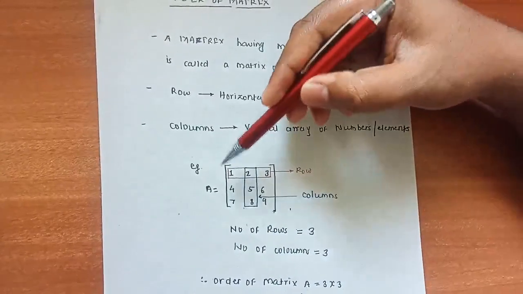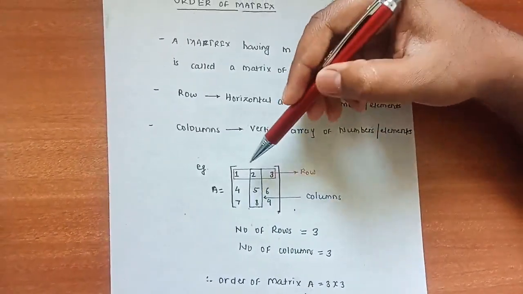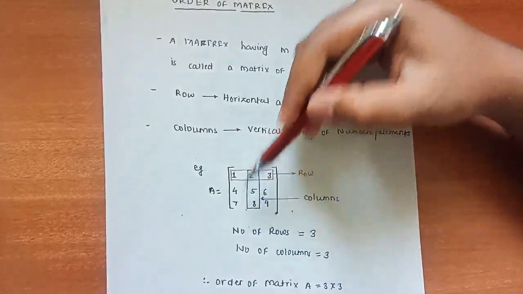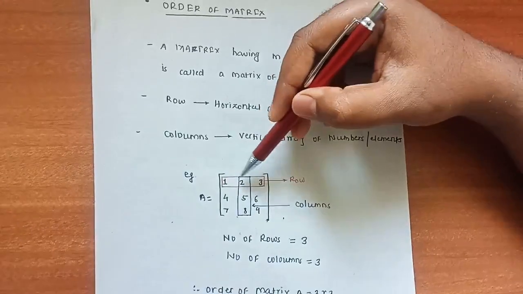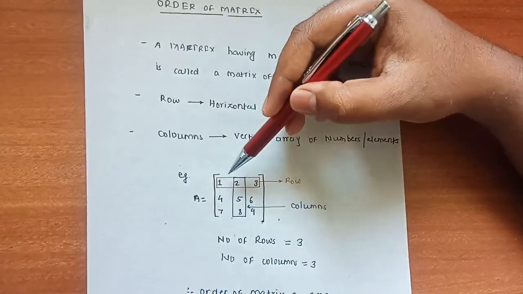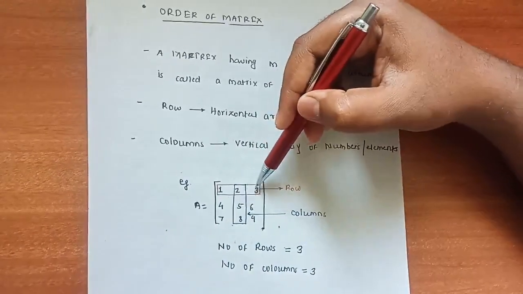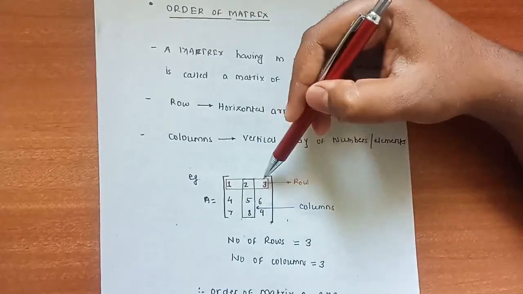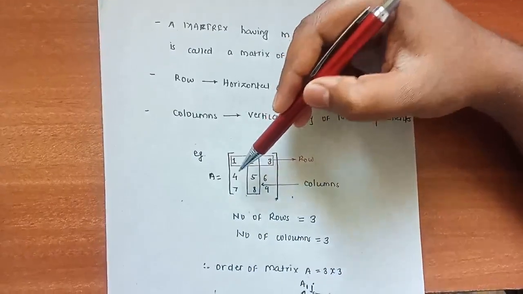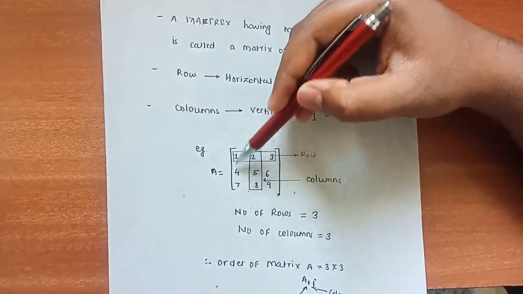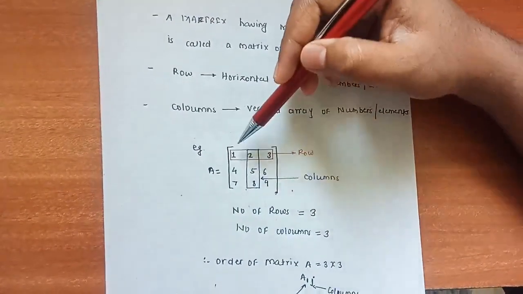This example consists of horizontal arrays and vertical arrays. In a horizontal array, the elements are arranged in a horizontal way. You can see here 1, 2, 3. This is the first horizontal array. It is also called a row. And 1, 4, 7. This is the vertical arrangement. It is called a column.